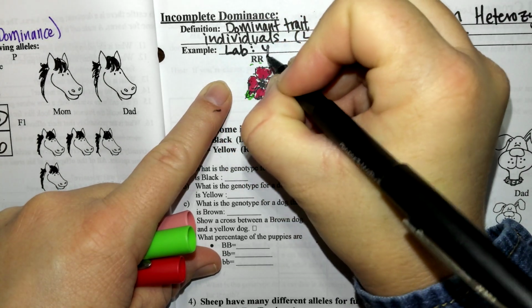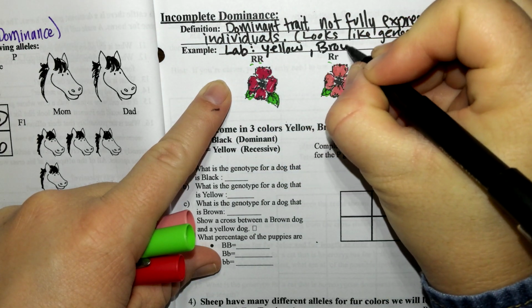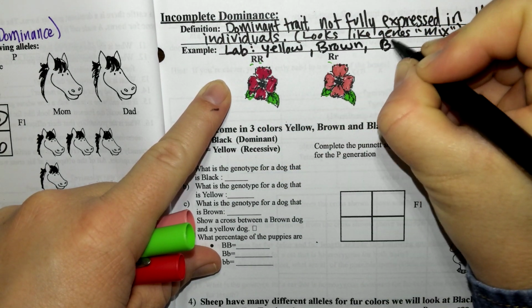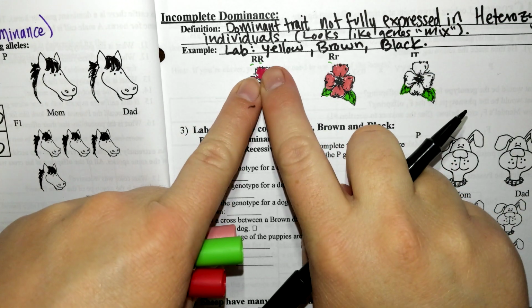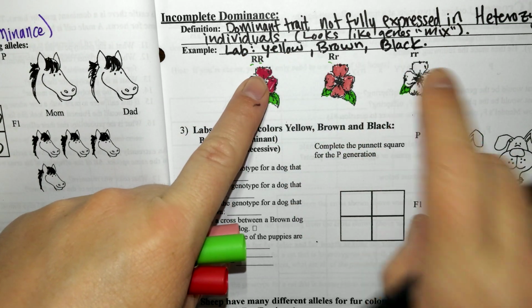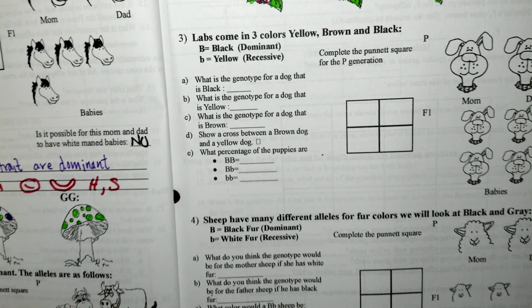Labs can be yellow, brown, or black. Okay, so again, this one we do use a lowercase letter and an uppercase letter. Go ahead and finish that up on your own, and we'll be good.